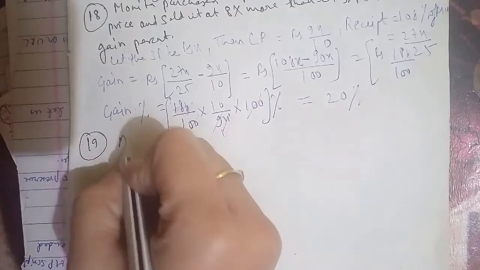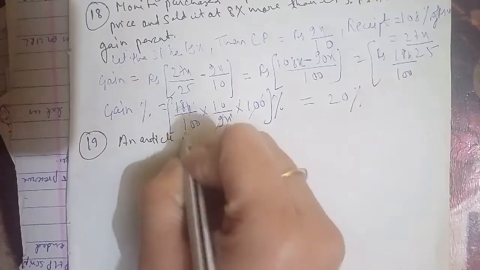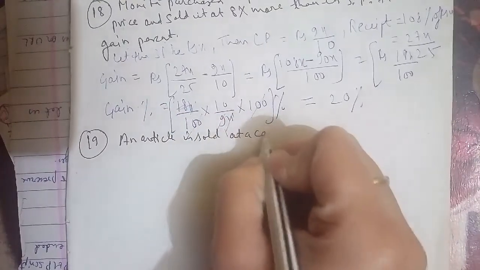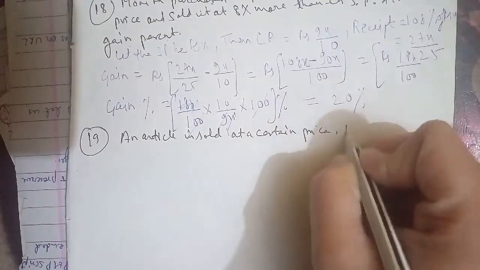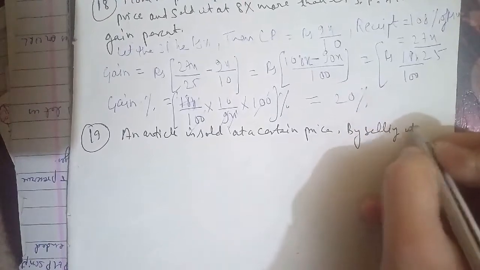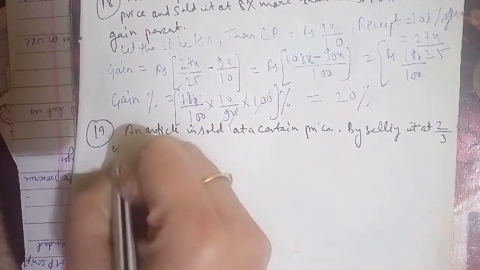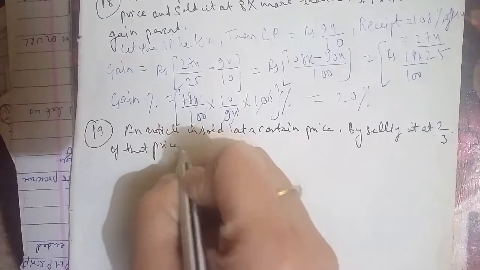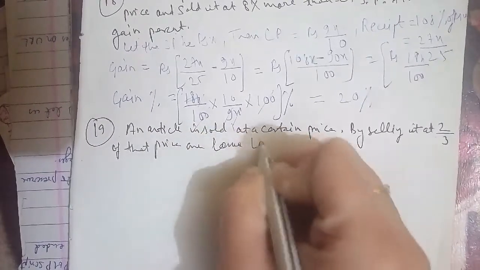An article is sold at a certain price; by selling it at 2 by third of that price, one loses 10%.